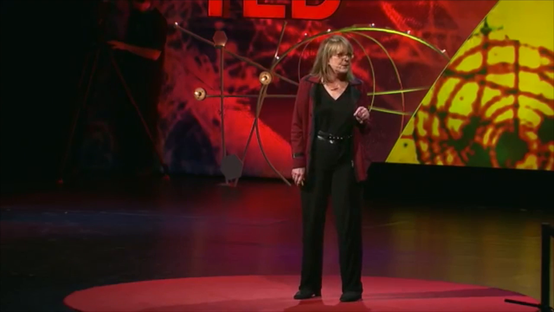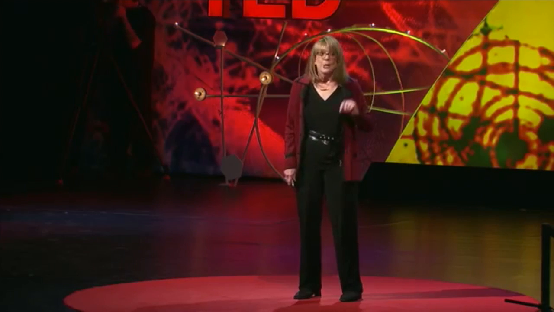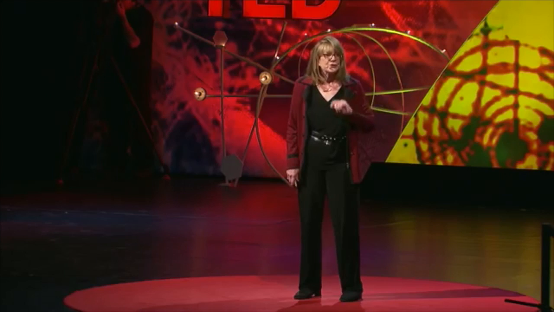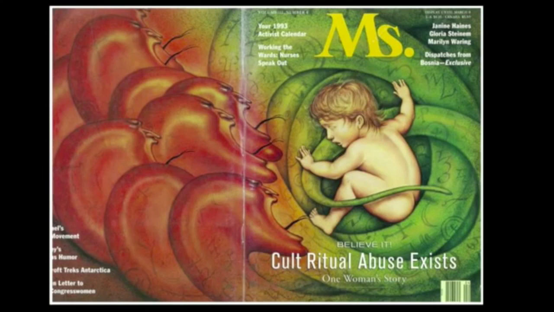In the 1990s, we began to see an even more extreme kind of memory problem. Some patients were going into therapy with one problem, maybe they had depression or an eating disorder, and they were coming out of therapy with a different problem. Extreme memories for horrific brutalization, sometimes in satanic rituals, sometimes involving really bizarre and unusual elements.